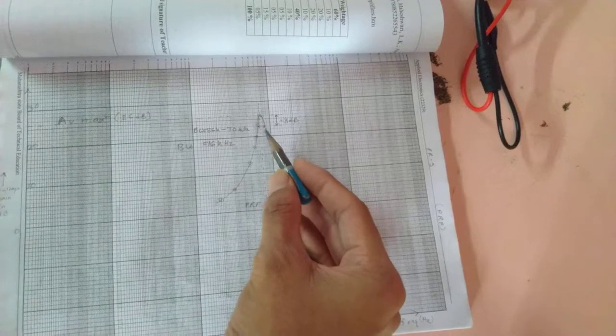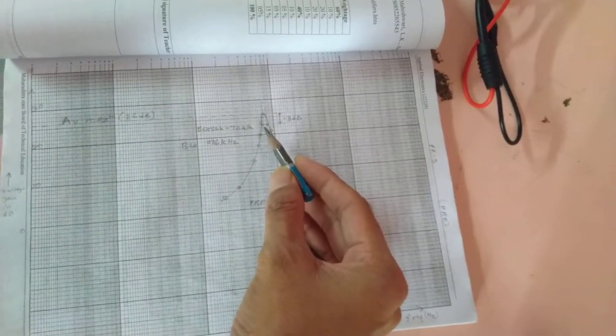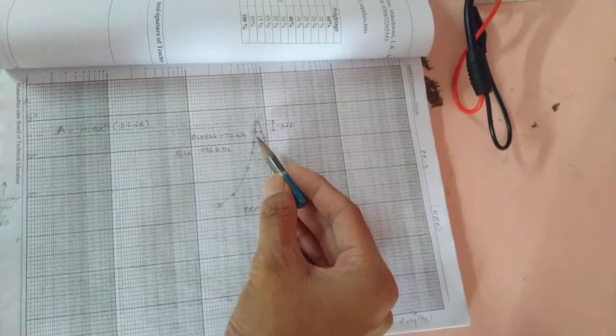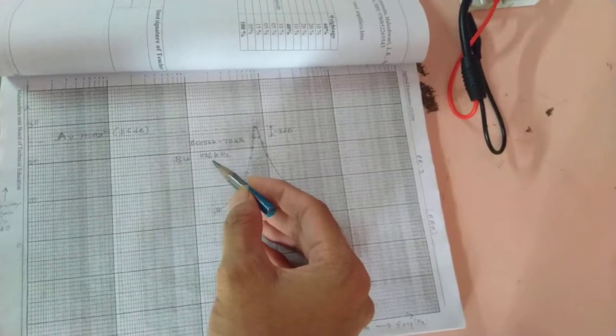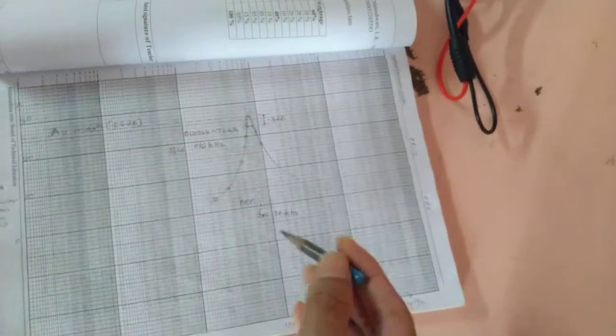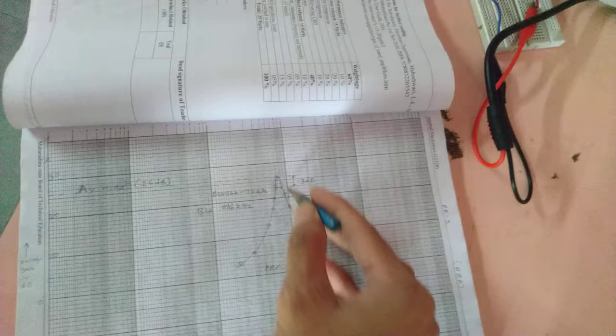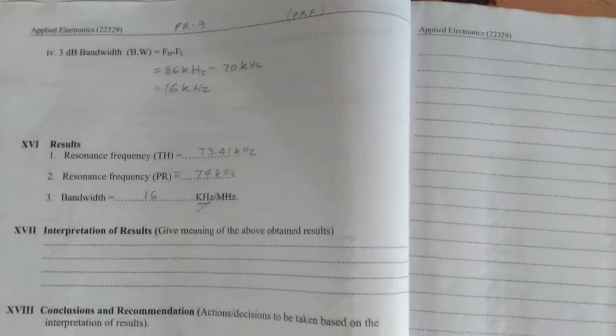The upper cutoff frequency is 86 kilohertz and the lower is 70 kilohertz, so the difference is 16 kilohertz, that is the bandwidth. So here it is tuned, or resonated, at approximately 74 kilohertz. In this way we plot and find the bandwidth as 16 kilohertz and write the value here.